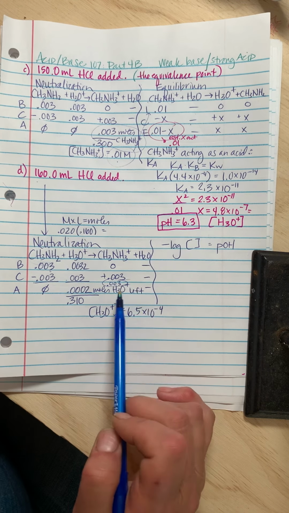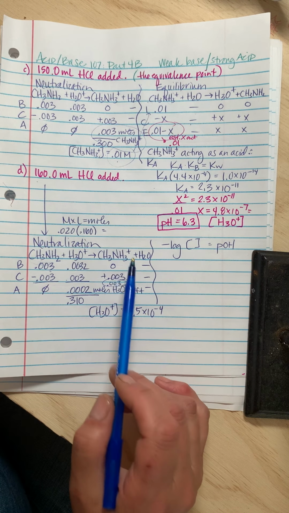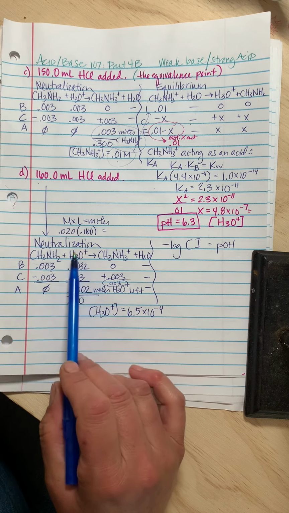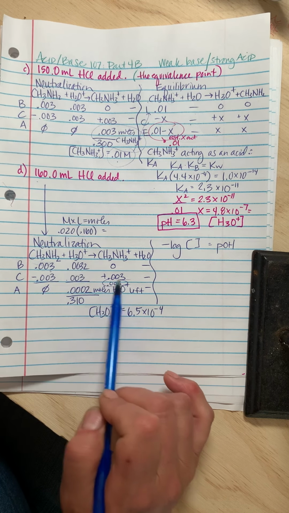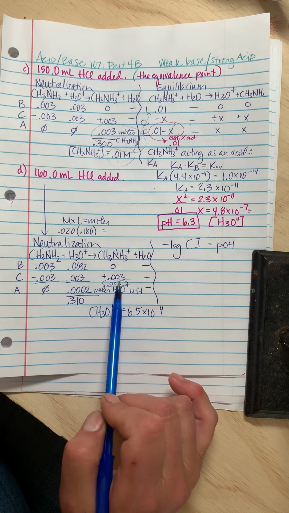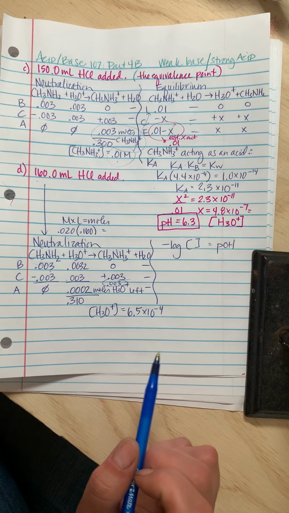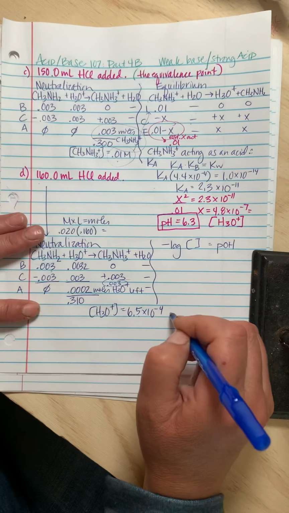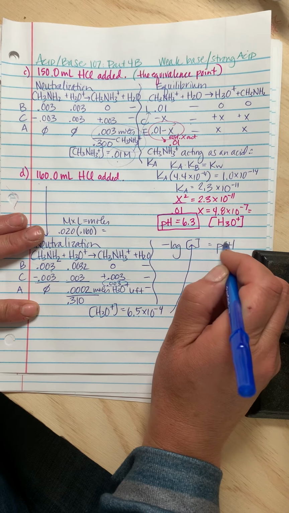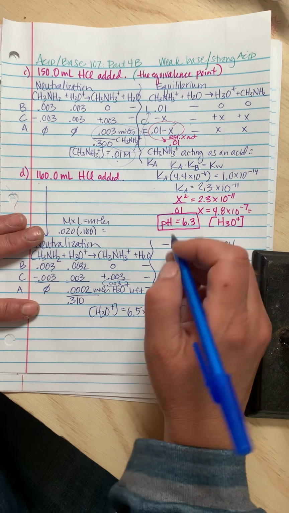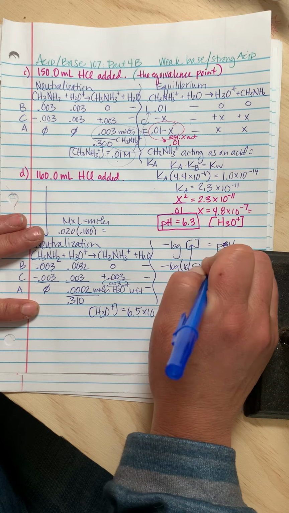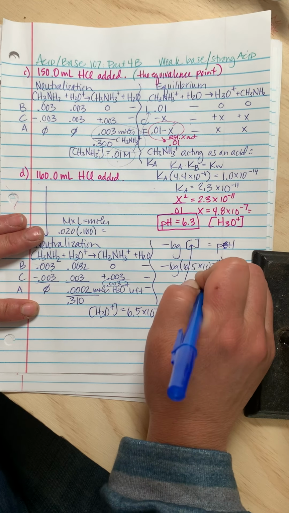Okay, and the point is that the pH is going to be more affected by this hydronium, this strong acid, than any equilibrium that the CH3NH3+ will produce. So if we know the concentration of the hydronium, we can put this up here. And sorry, I should have said pH here. So if we negative log 6.5 times 10 to the minus 4, that's going to be equal to our pH.